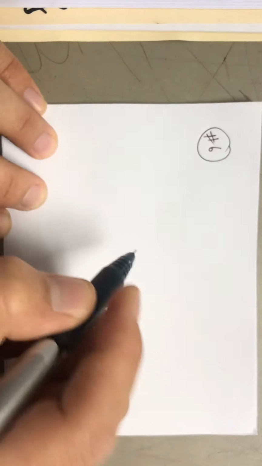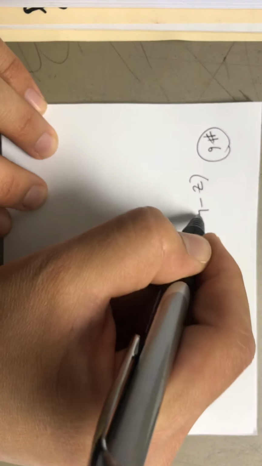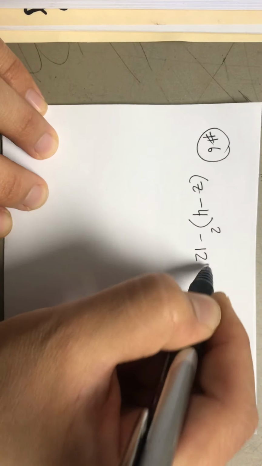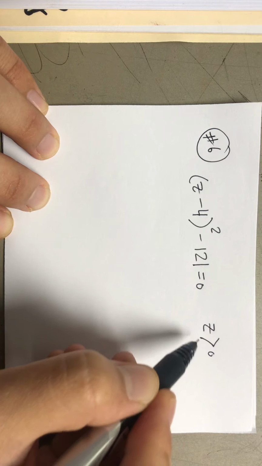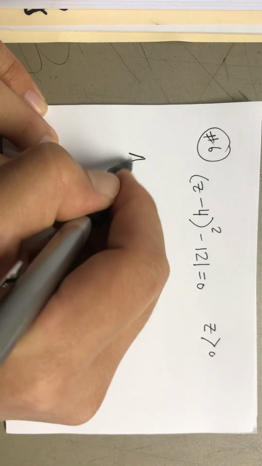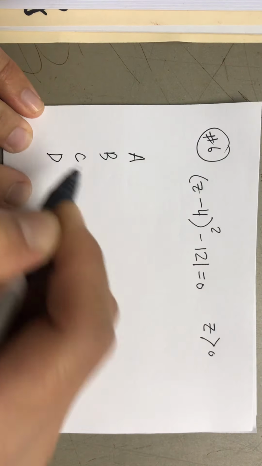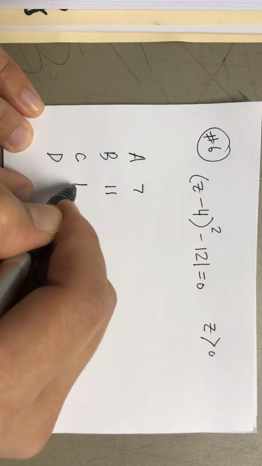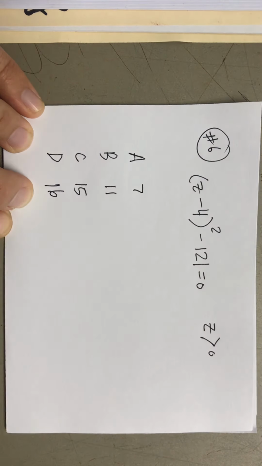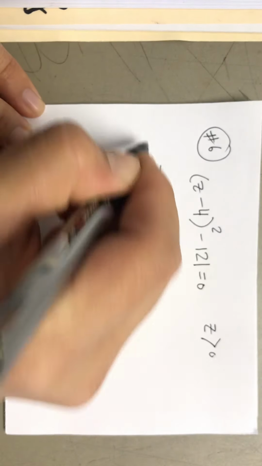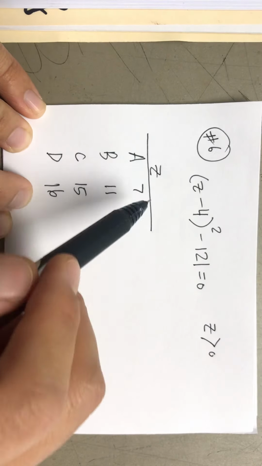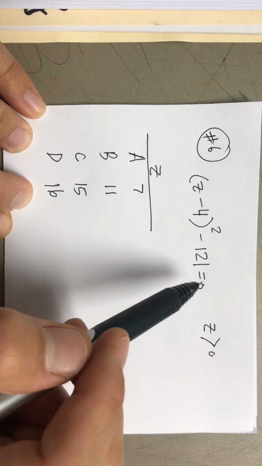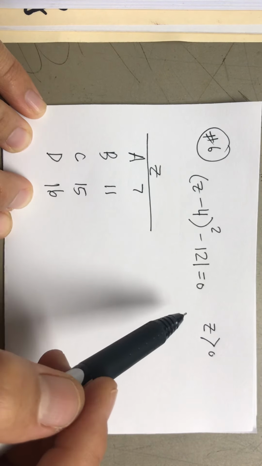Number 6, it says (z minus 4) squared minus 121 equals 0. It says z is going to be greater than 0, which means it cannot be a negative number. Okay, so A, B, C, and D: we've got 7, 11, 15, and 16. Which is the value of z? So we know that one of these is z. Okay, so all you're going to do is plug it in, and whichever one works will equal 0. And notice that this is a calculator section.